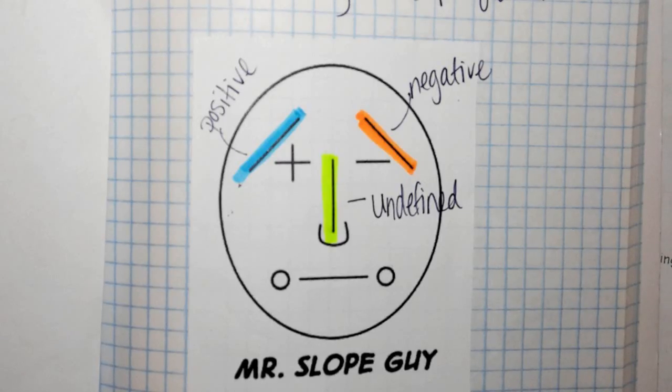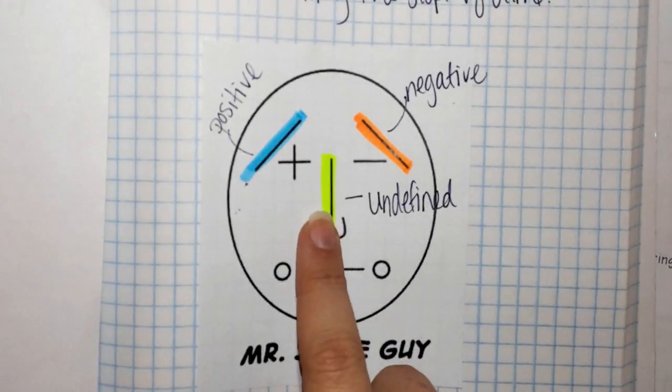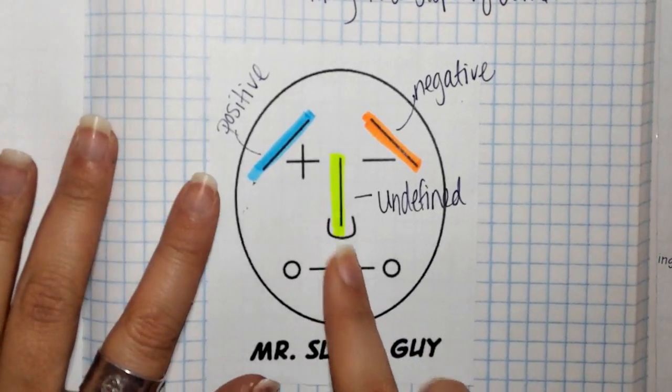Straight down. But this is undefined. I'm straight up and down, right? I could do this, but you can't really tell what I'm doing. I could just be standing here hanging out. So, make it look like this. This is undefined. Which axis is undefined? X or Y? Y. Awesome.